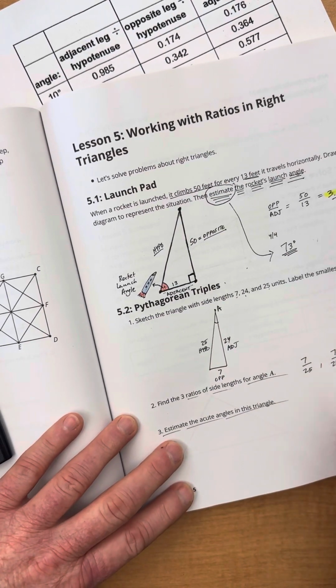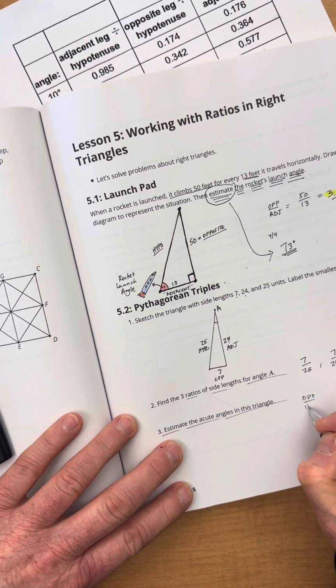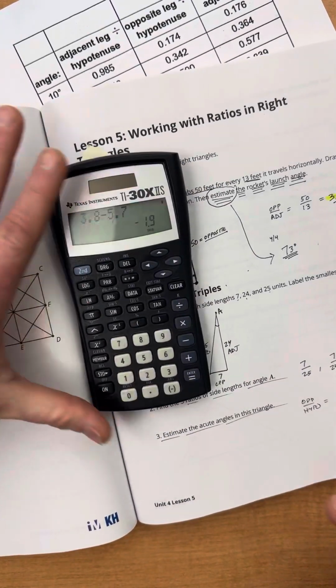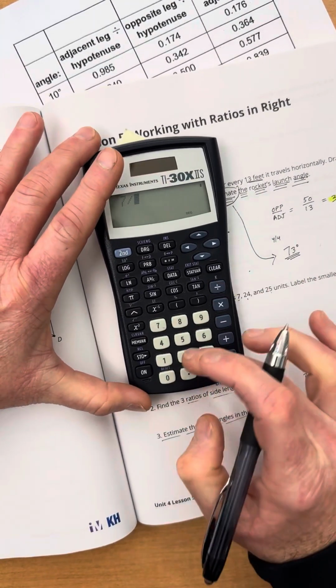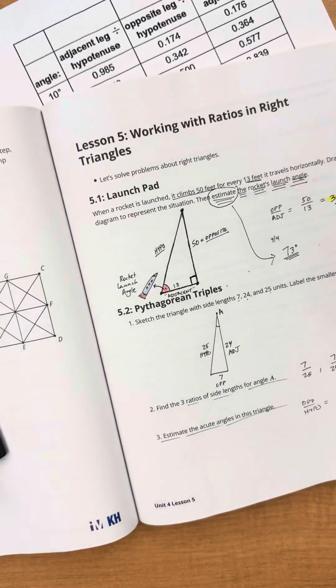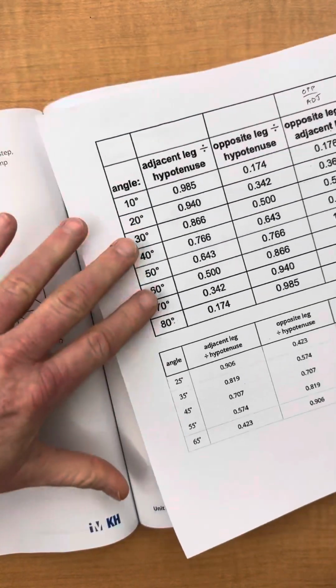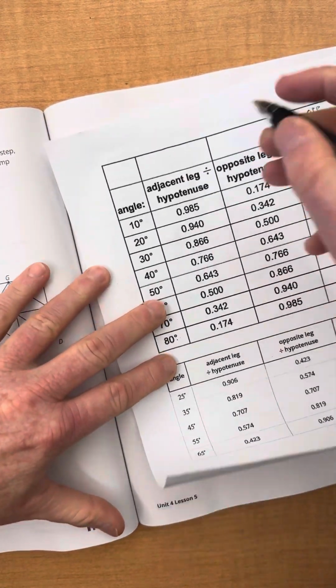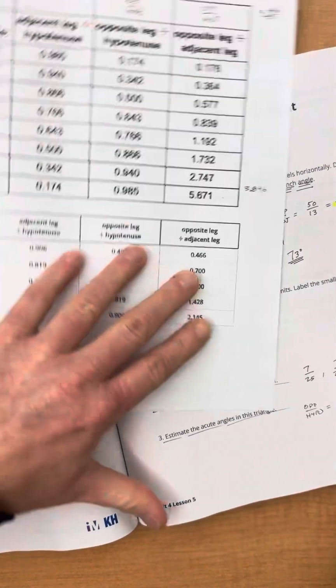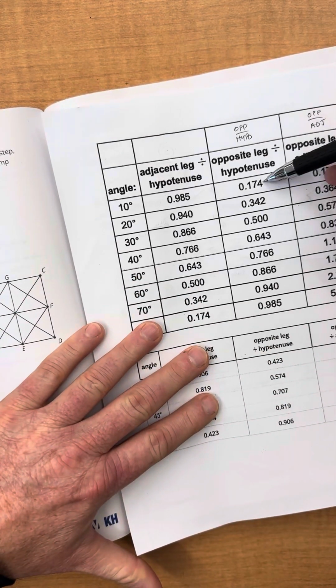So let's look at opposite over hypo, which equals 7 over 25, which equals 0.28. Opposite divided by hypo right here, 0.28. Oh, it's in between these two.